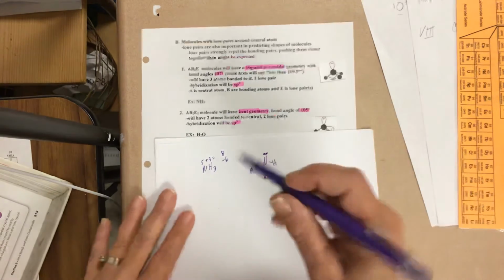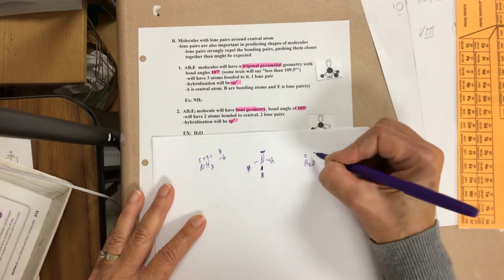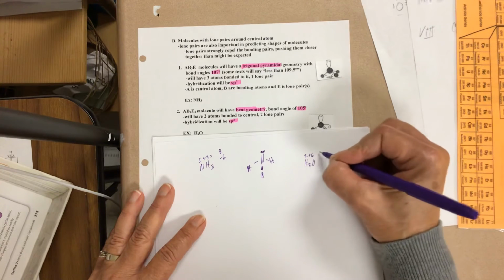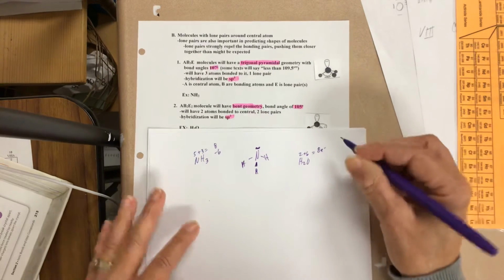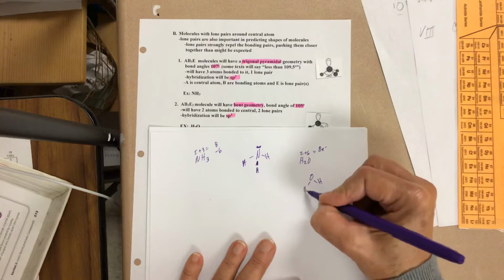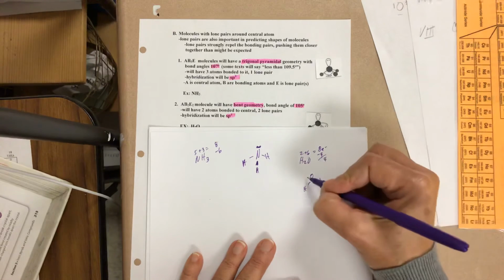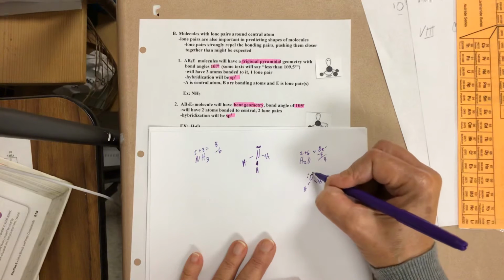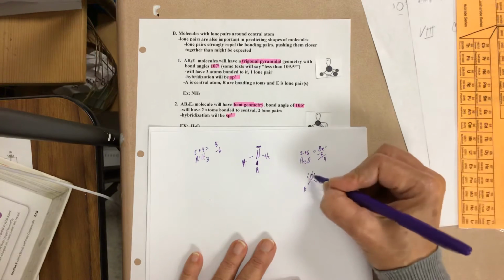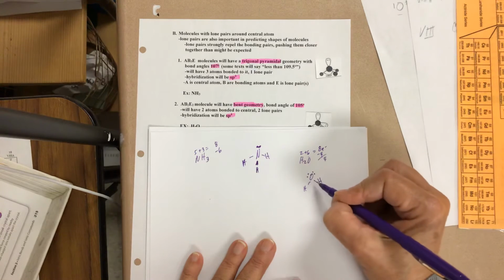Okay, we're going to draw water. Water is H2O. You have 2 for your hydrogens and 6 for your oxygen. That gives you 8 electrons total. So we're going to have oxygen, hydrogen, hydrogen. We just used 4 electrons. That leaves us 4 left over, or 2 pair. So we're going to put 2 pair on oxygen. Okay, so you could just draw straight lines. These lone pairs push these hydrogens closer together.